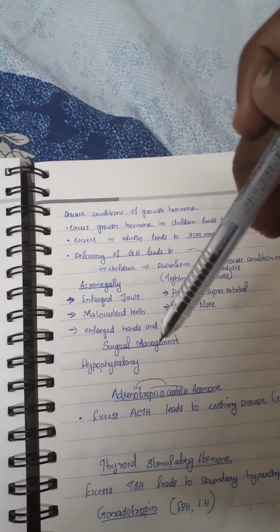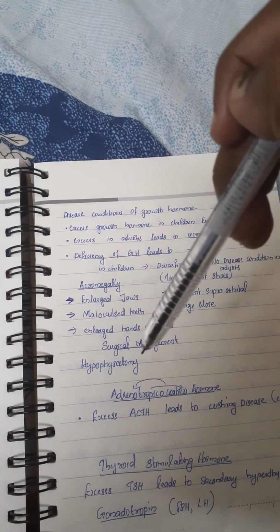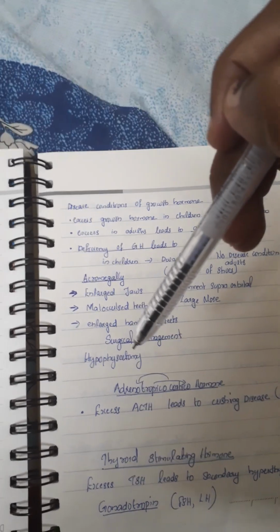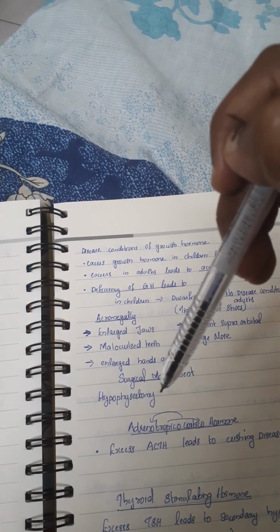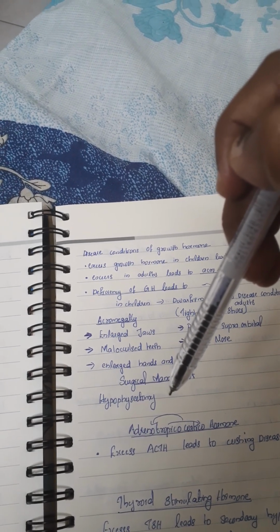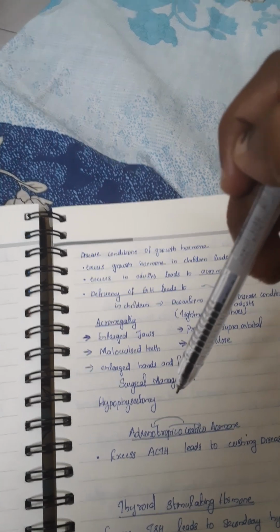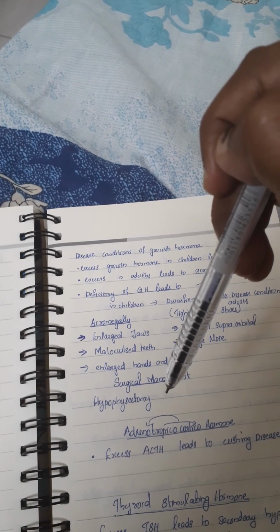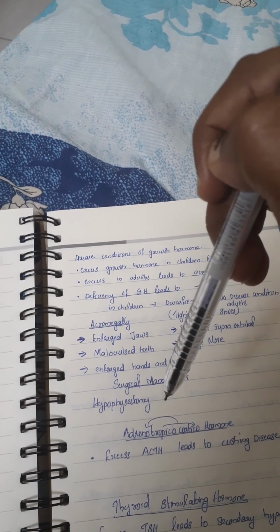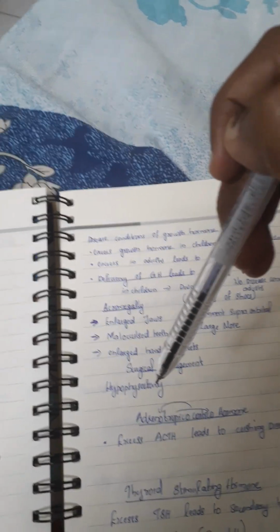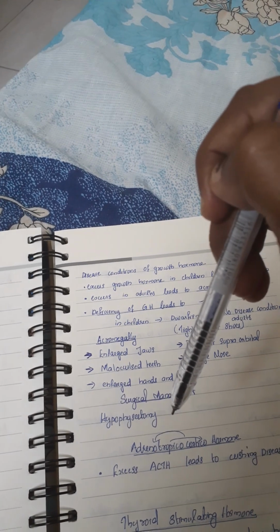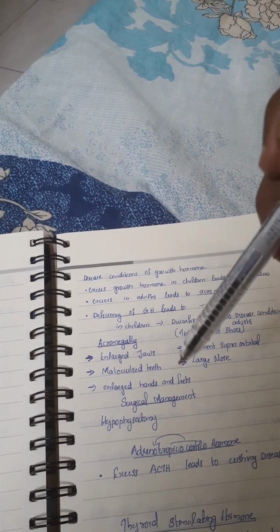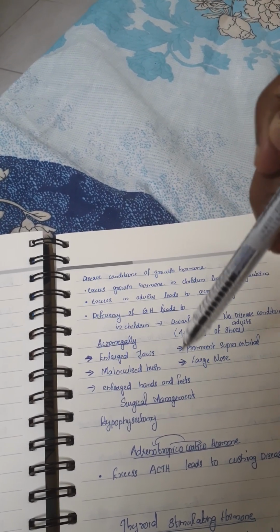Surgical management is hypophysectomy, which is removal of the pituitary gland or anterior lobe of the pituitary gland. This is about growth hormone and how its deficiency or excess secretion causes these problems.